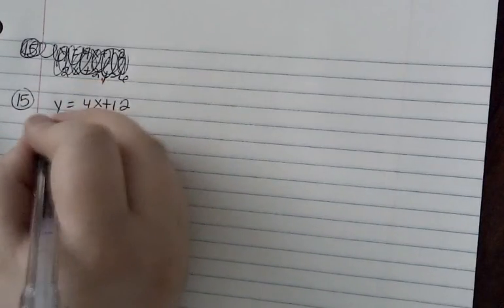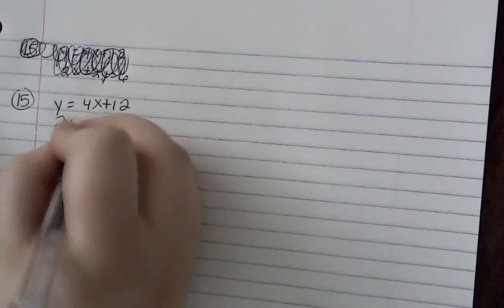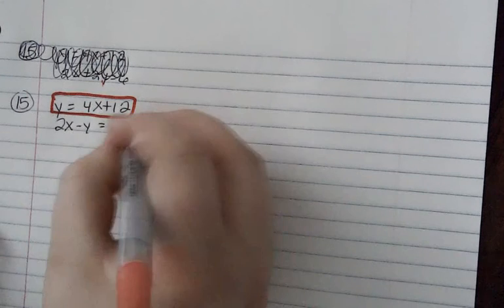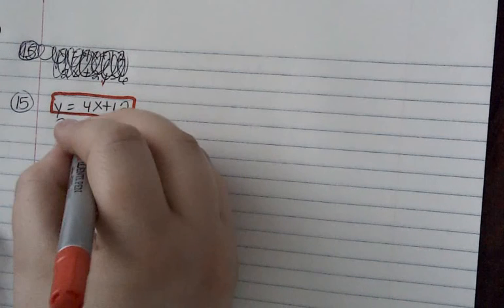It's y equals 4x plus 12 and 2x minus y equals negative 8. Sorry about that. So I'm going to plug in 4x plus 12 in place of this y value here.